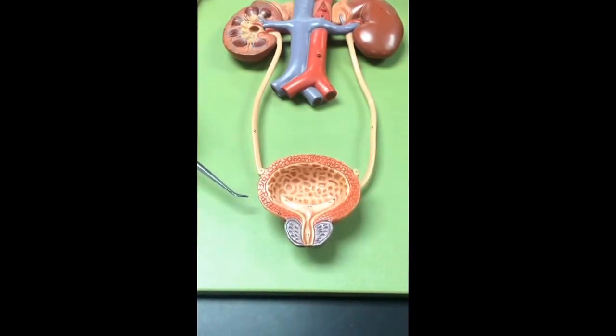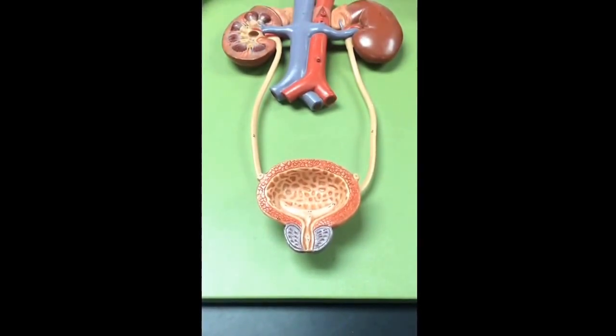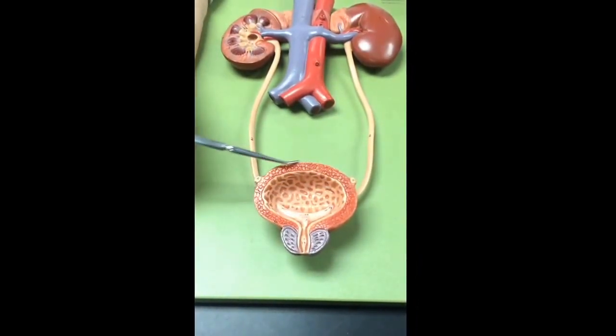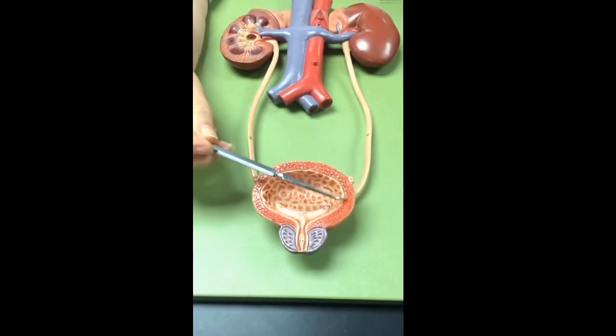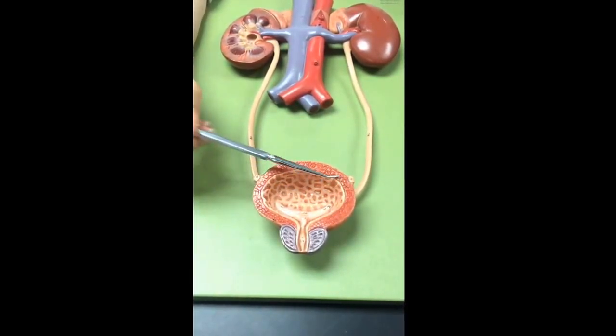And then tunica muscularis. I need the other term. Oh, this. The detrusor muscle. It's the muscle of the urinary bladder. That's it right there. Now, 2 terms I need you guys to just remember. This one you need to remember, period.